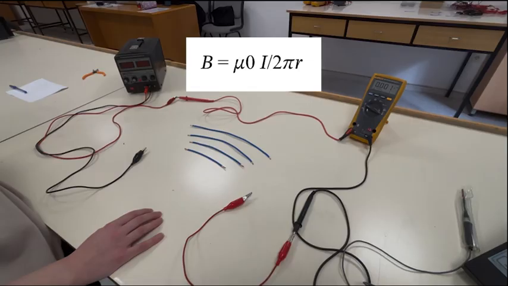First, to be able to calculate the experimental magnetic field, I set up a circuit. I set up the circuit by connecting the DC power supply, the multimeter, and the conducting wire in series using connection cables. And also, to calculate the theoretical magnetic field, I used the given theoretical physical formula and the information.